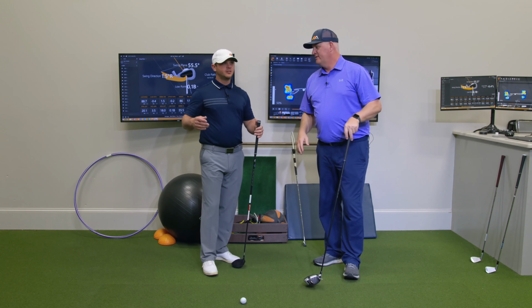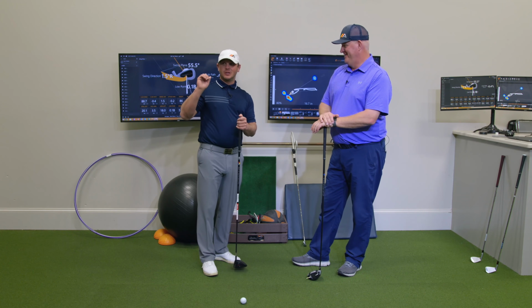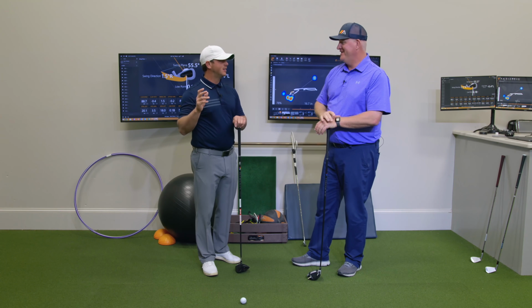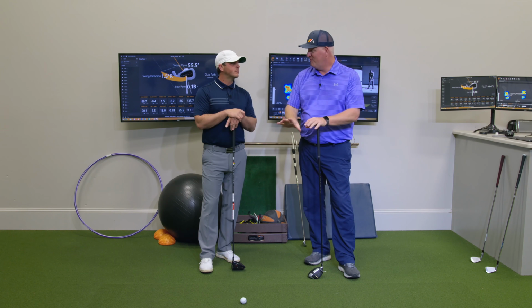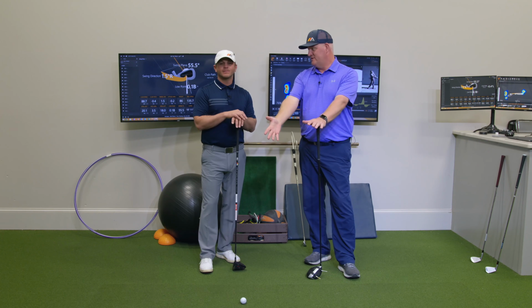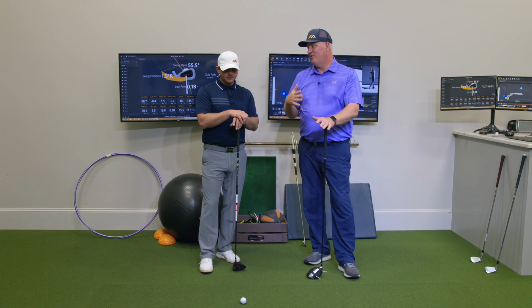And some balls you see start way left, some balls you see start straight, some balls you can see start to the right, but they're all curving in that direction, away from the target. Exactly right. All right, so that's what a slice is. That's what the golf ball sees, right? It doesn't know if it's Tiger Woods swinging it or a brand new beginner for the first time. If you present those elements to the golf ball, it's gonna slice.